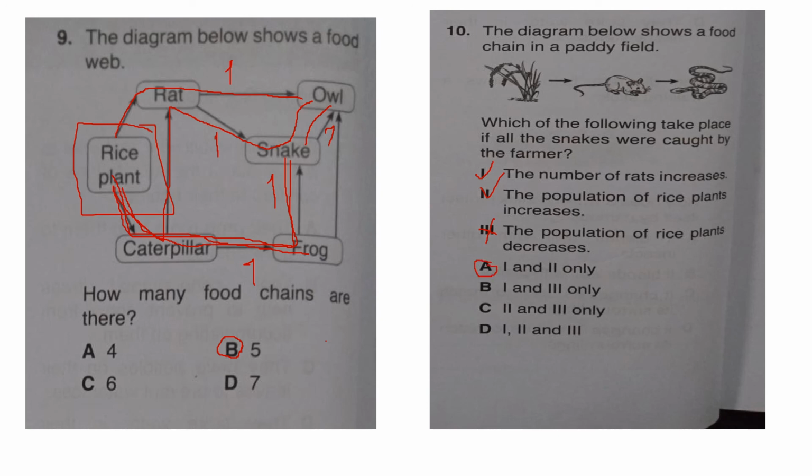Letter A. The question says, if the farmer kills the snake, what will happen to the rat and the rice? Of course, the number of rats increases. There will be more rats, and the rice plants will grow more. Okay, so we have 1 and 2, and that is letter A.